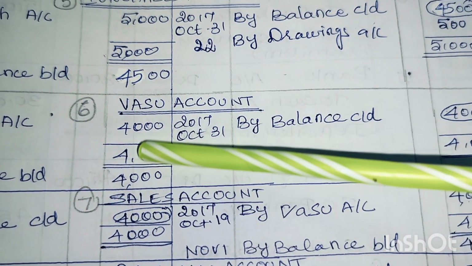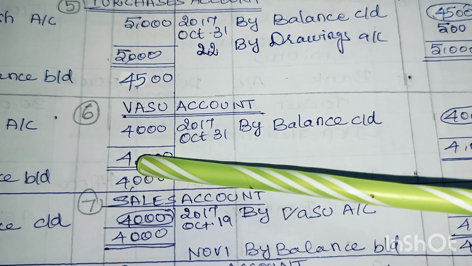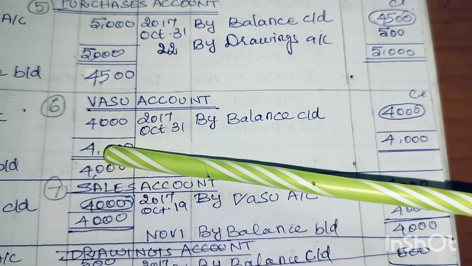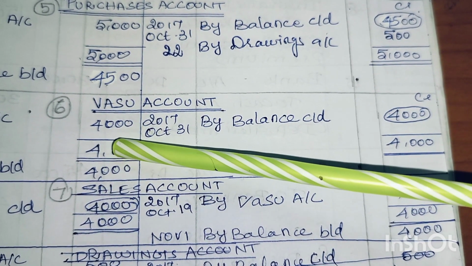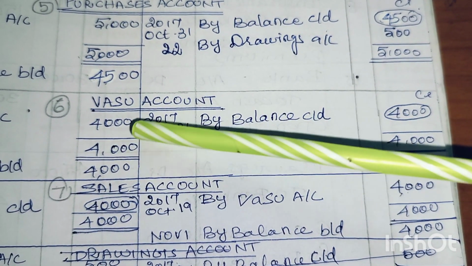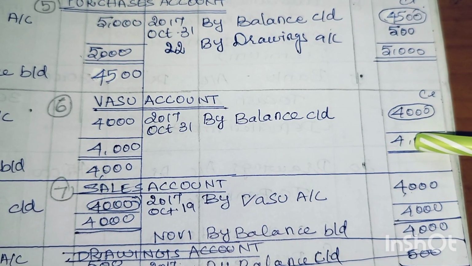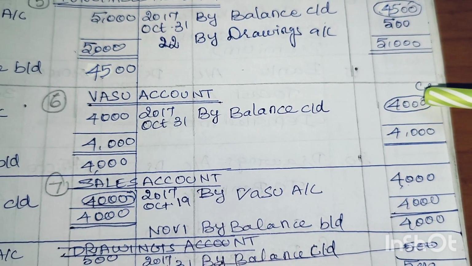Debit side has the bigger value, so we put the bigger value as the total on both debit and credit side equally. So we enter 4000 rupees in the debit side total and 4000 rupees in the credit side total. Then to find which side has the lesser value.